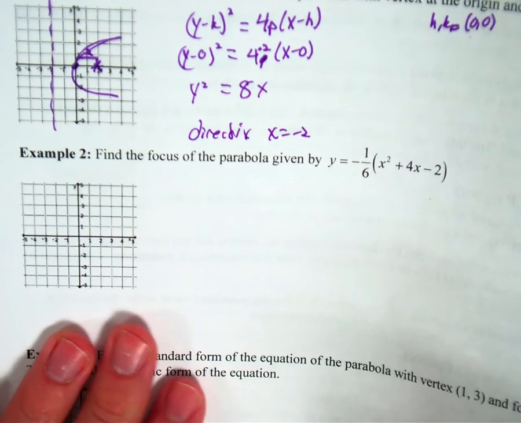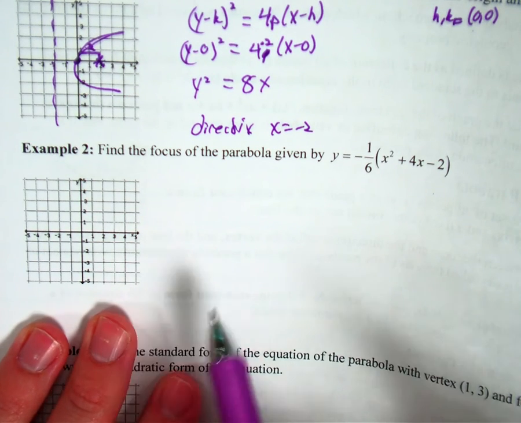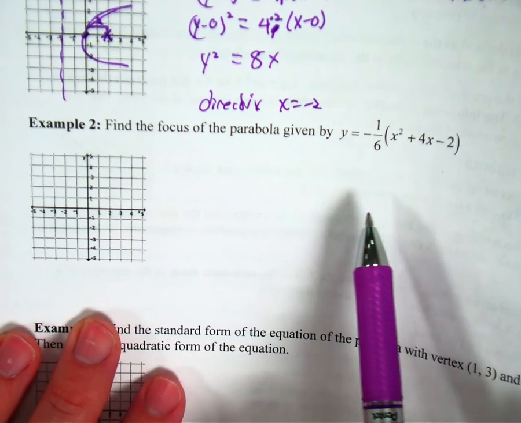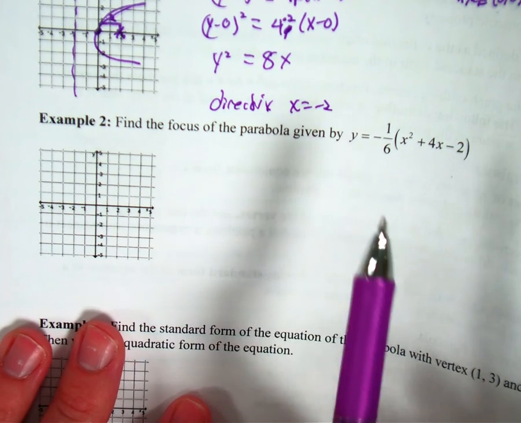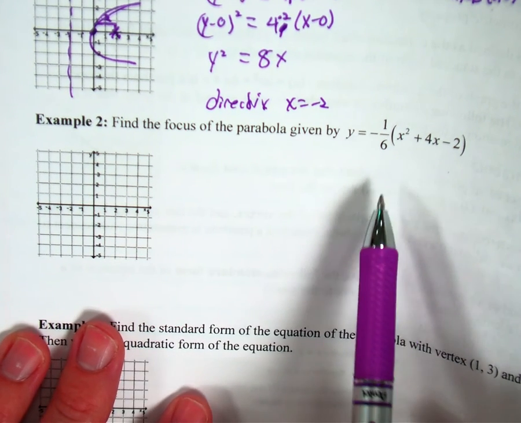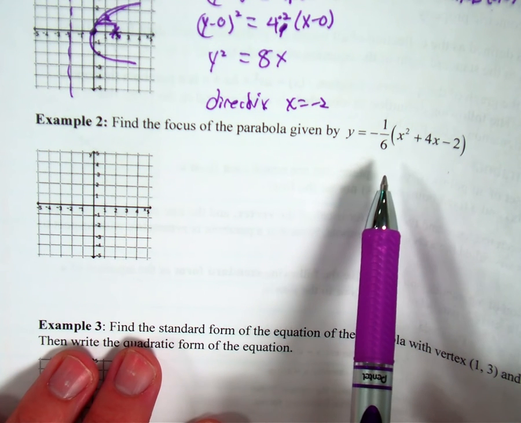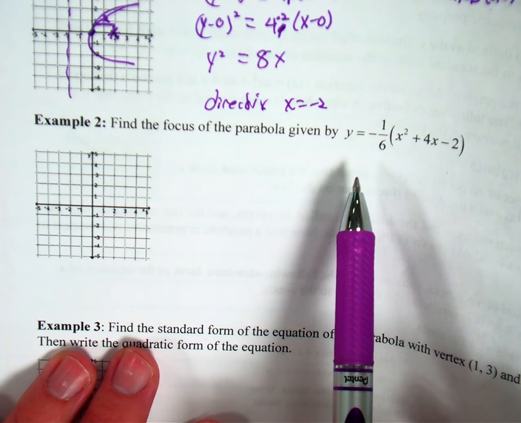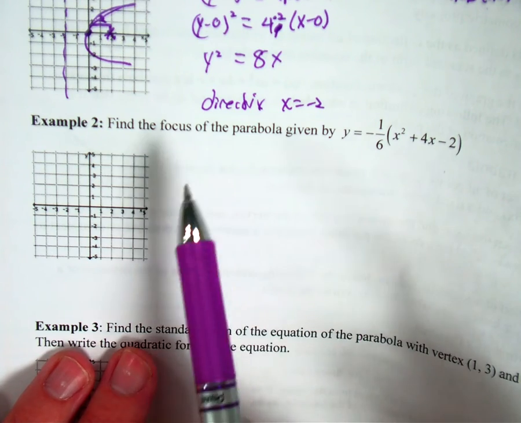Example 2. From this equation, find the focus of the parabola. Okay, so we are given it here in y equals form. We're going to have to rearrange it into a different format that we can find a little more easily.